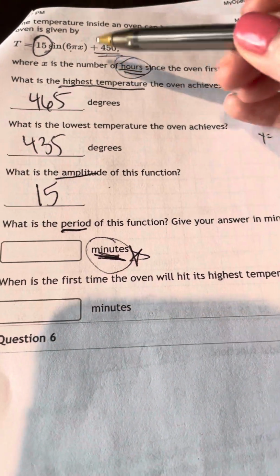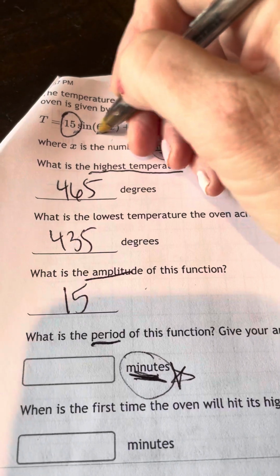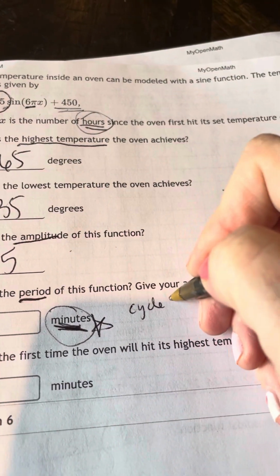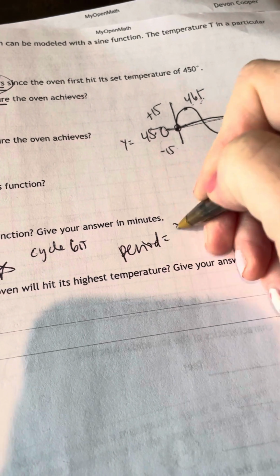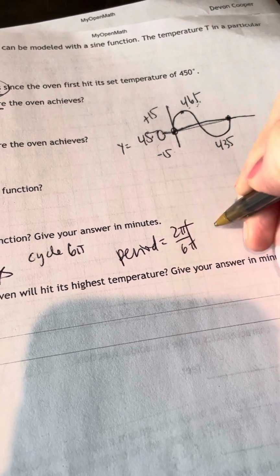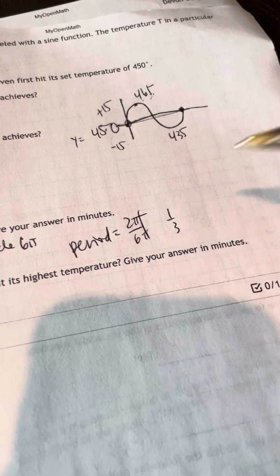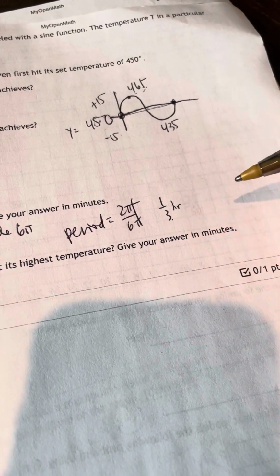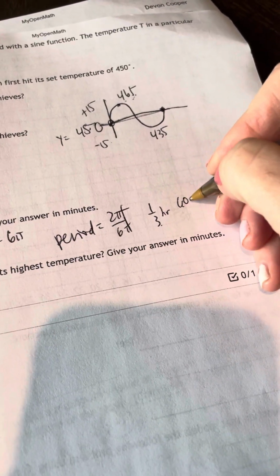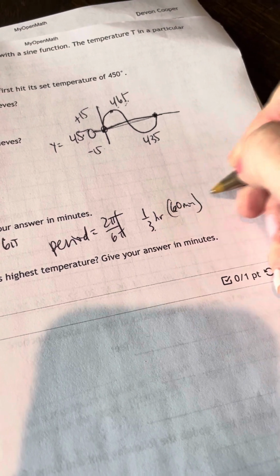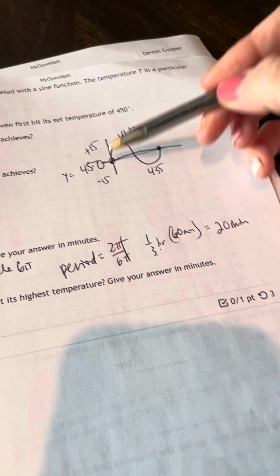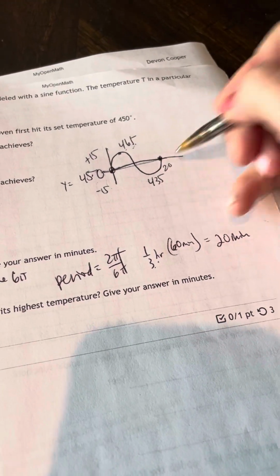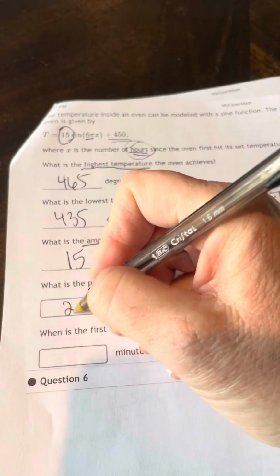Okay, it says, what's the period? Well, in my cycle is 6 pi. So if I want to find my period, I have to do 2 pi over 6 pi, which is 1/3. But that's an hour. So if I multiply by 60 minutes, that's going to be 20 minutes. So it's saying at every 20 minutes, it's going to cycle. 20 minutes.